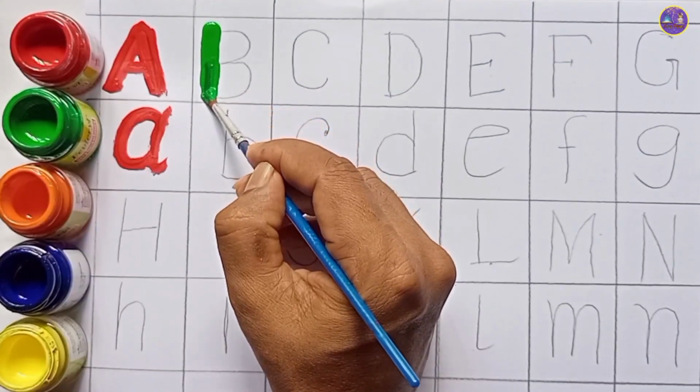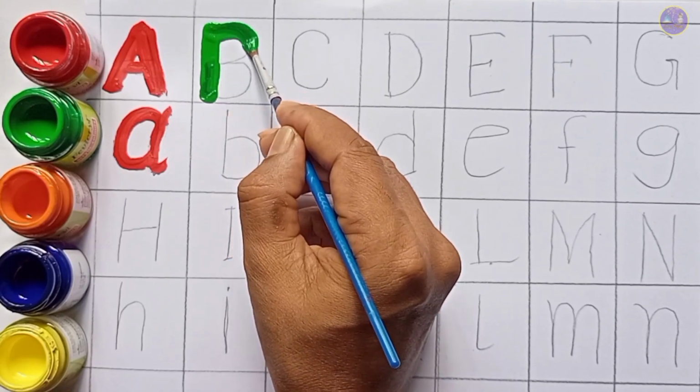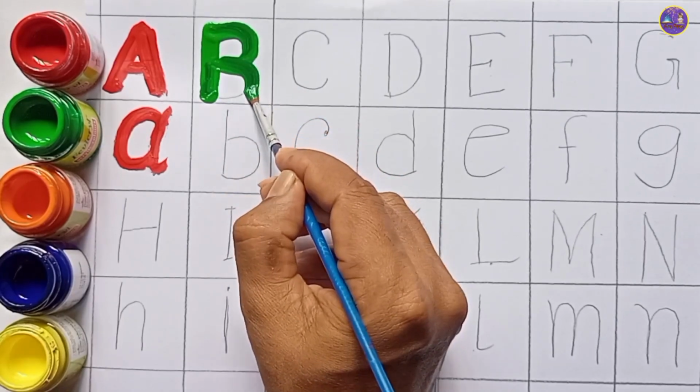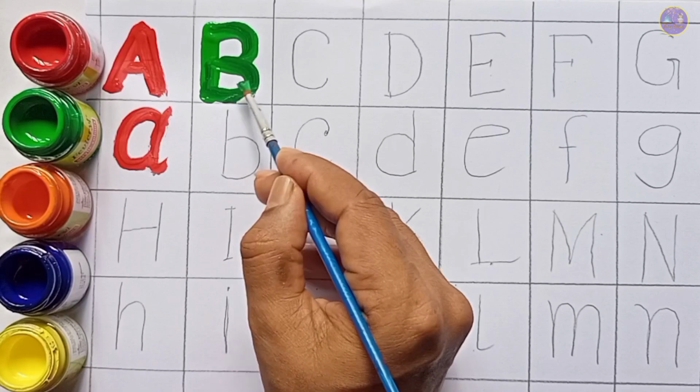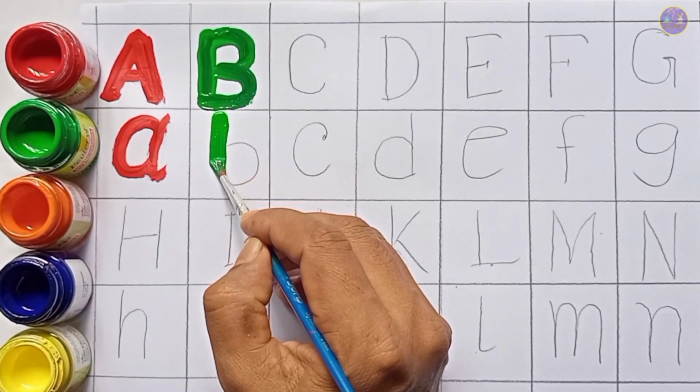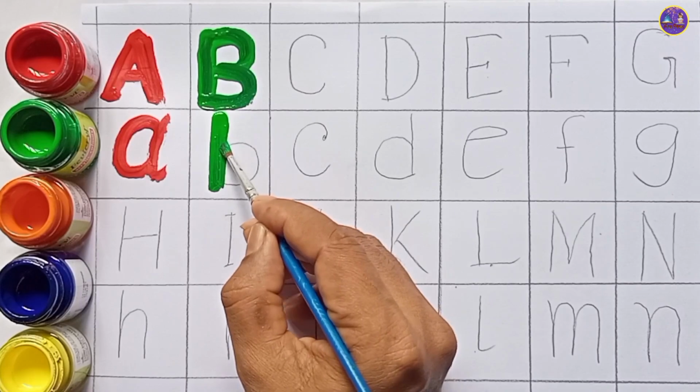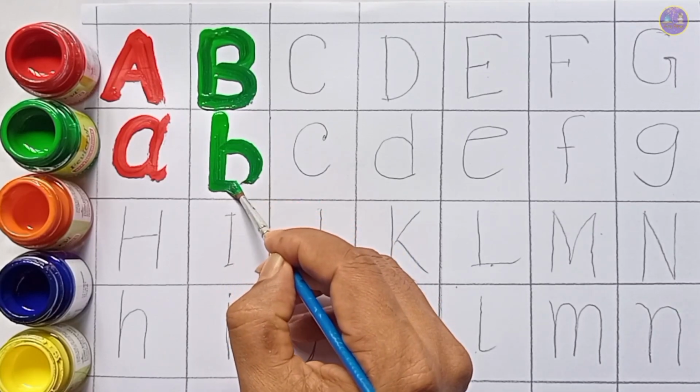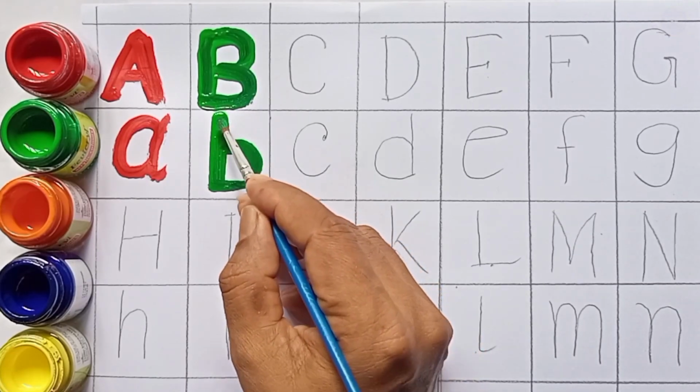B, capital B. B is for ball. Small b. B for bag.